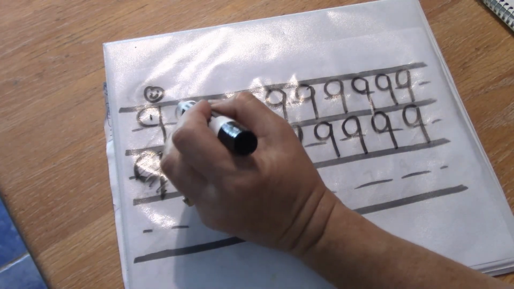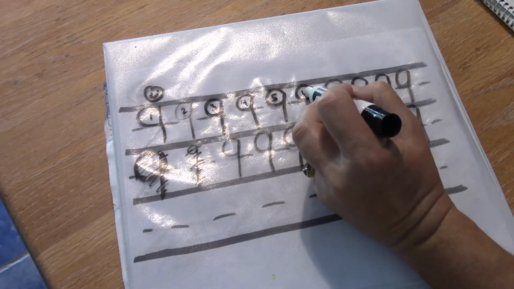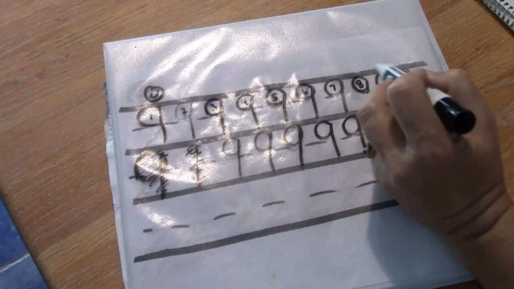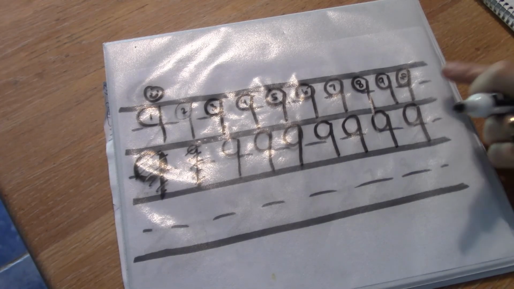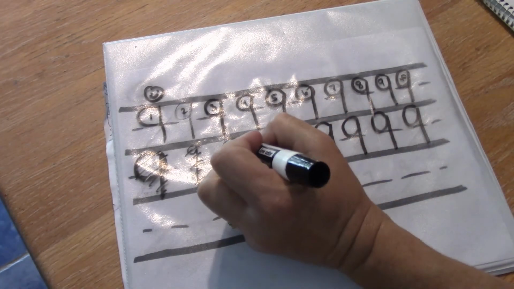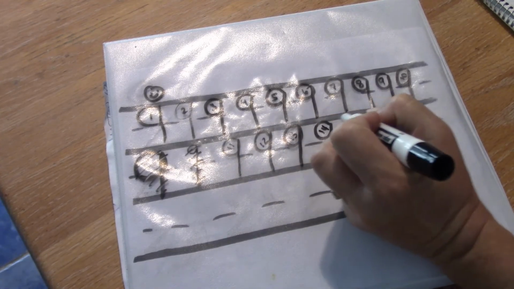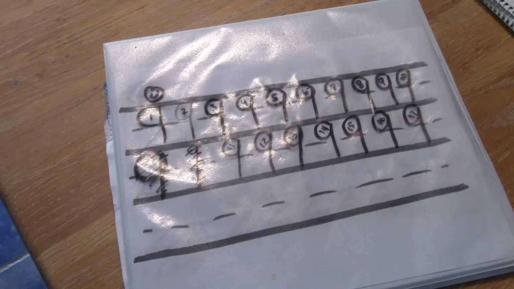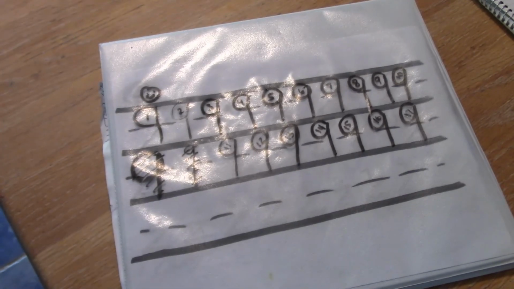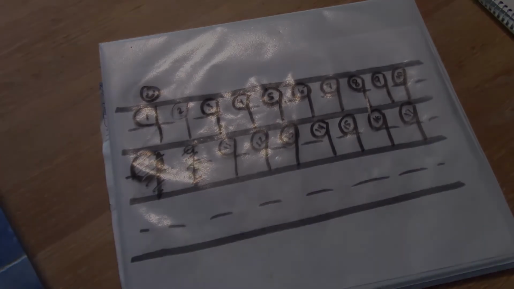Let's see. 1, 2, 3, 4, 5, 6, 7, 8. Oh my goodness, I did 9 and 10 on the first line, and I still had some space. 11, 12, 13, 14, 15, 16, I did 17 9s, way more than you have to. At least try to give 9 of your very best 9s, and that's it for math.